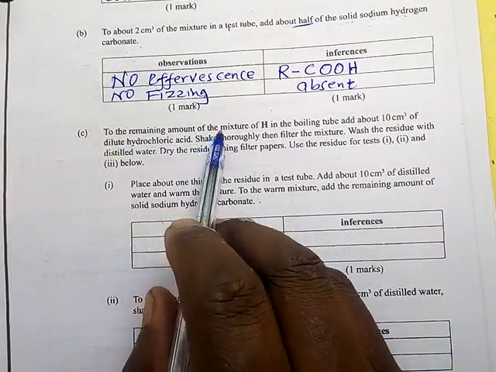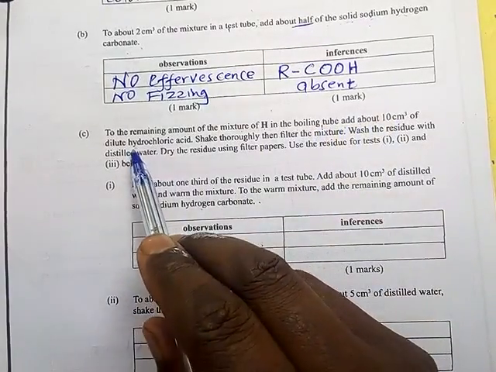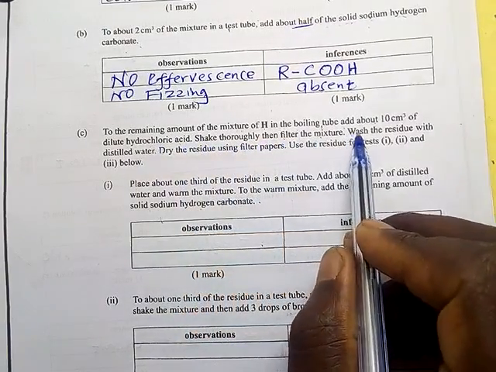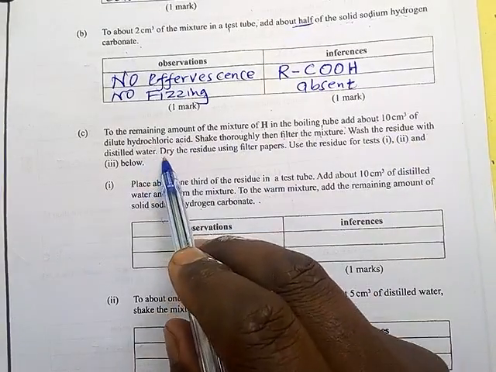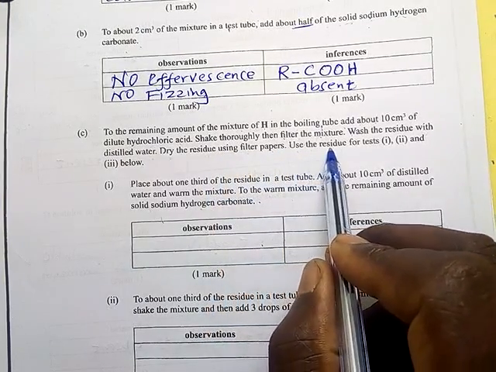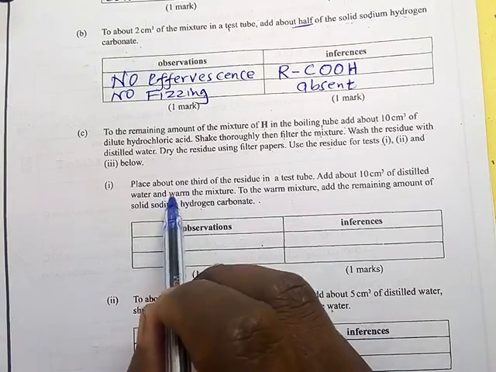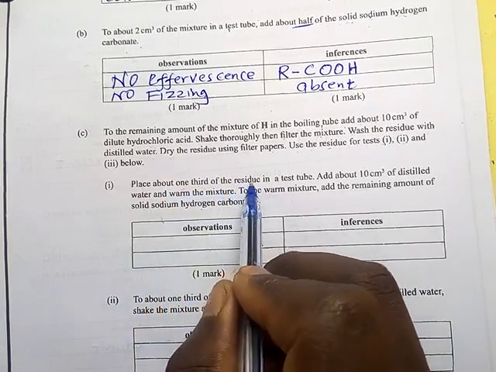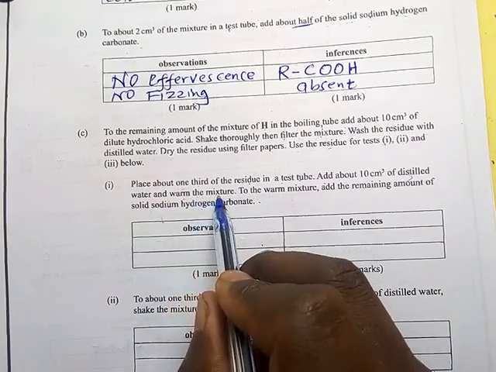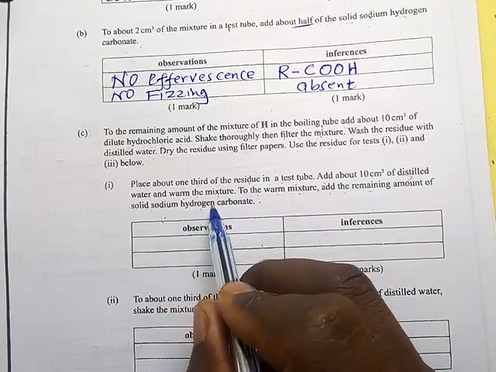To the remaining amount of the mixture of H in the boiling tube, add about 10 centimeters of dilute hydrochloric acid. Shake thoroughly, then filter the mixture. Wash the residue with distilled water. Dry the residue using filter papers. Use the residue to test 1, 2, and 3 below. So place about 1/3 of the residue in a test tube. Add about 10 centimeters cube of distilled water and warm the mixture. To the warm mixture, add the remaining amount of sodium hydrogen carbonate.